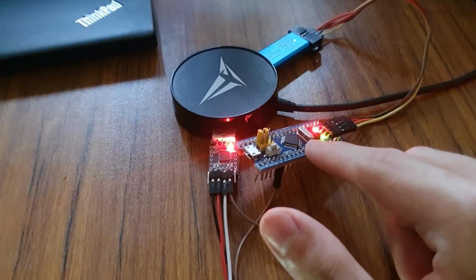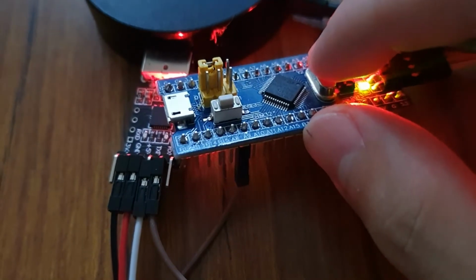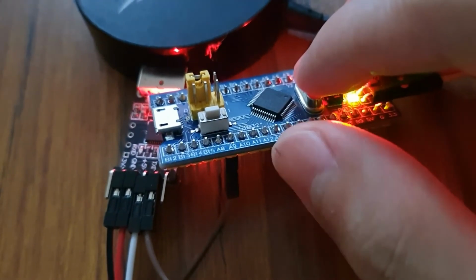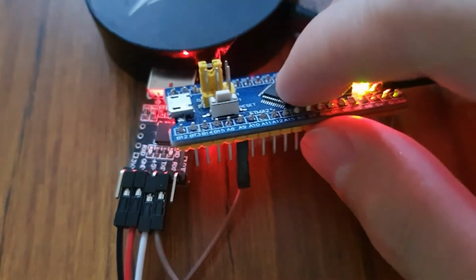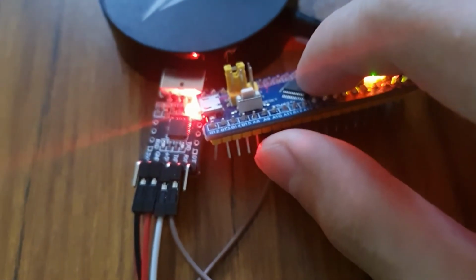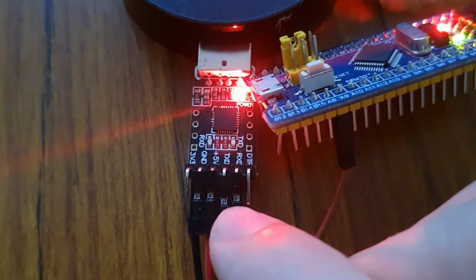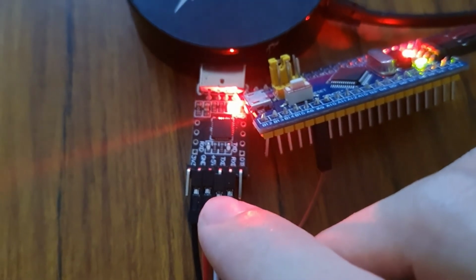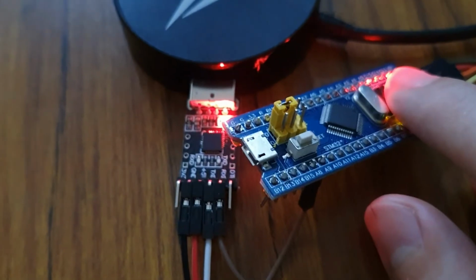Now, for the blue pill, there's this special pin here. Let me just zoom in. This pin here that's connected to the serial converter is pin A9. This is a special pin that has been configured as the TX pin. And this TX pin will then naturally be connected to the RX pin of the serial converter. This way, my computer can receive messages from the blue pill itself.